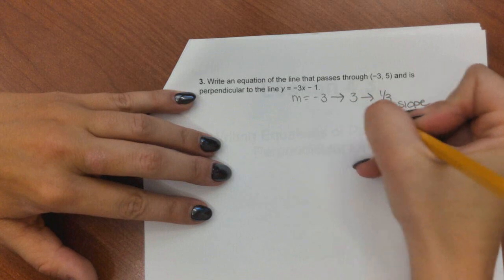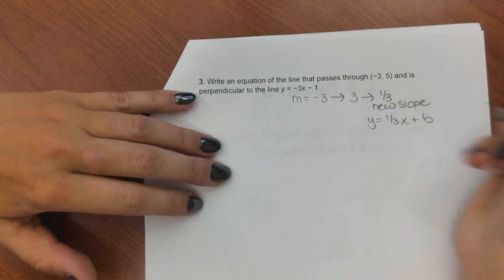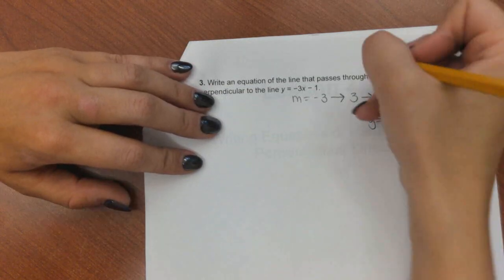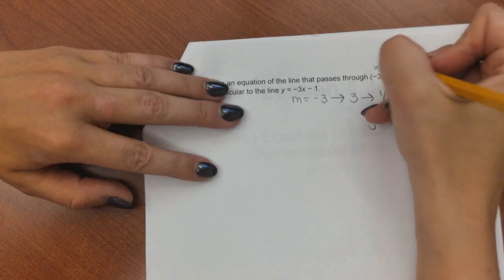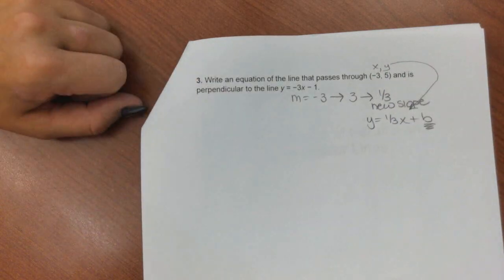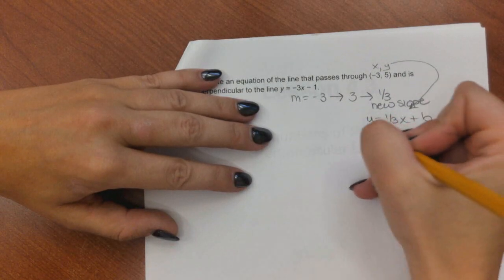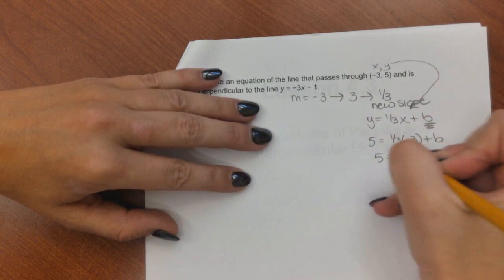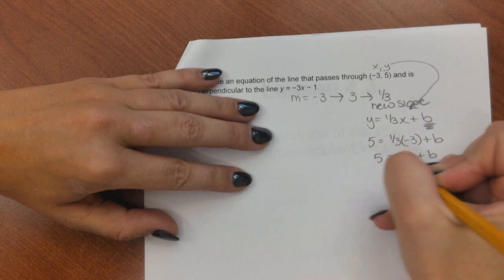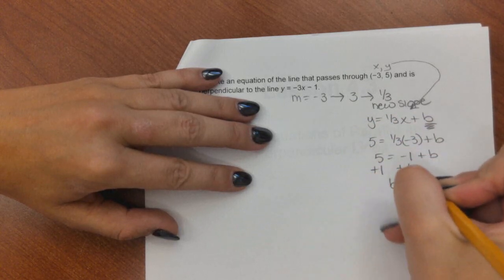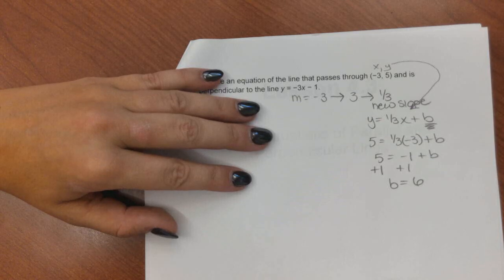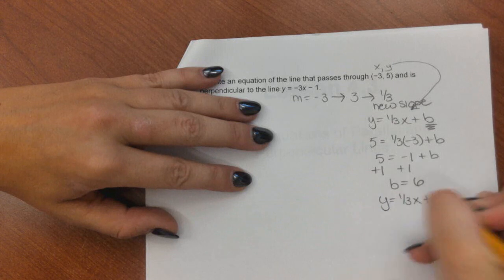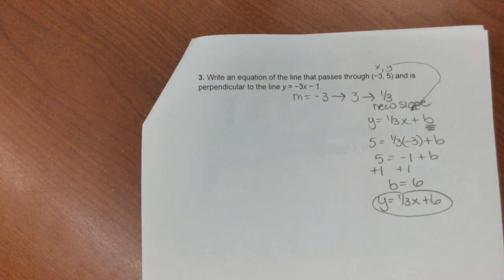Our new equation so far is y equals 1/3 x plus b. We have to find b. That's where the point comes in. Let's substitute. 5 is equal to 1/3 times negative 3 plus b. That'll be negative 1 plus b, and b will be 6. Put it all together. Y is equal to 1/3 x plus 6.